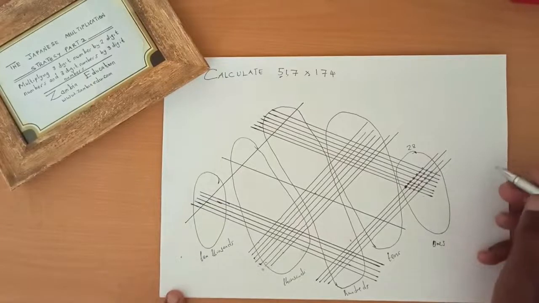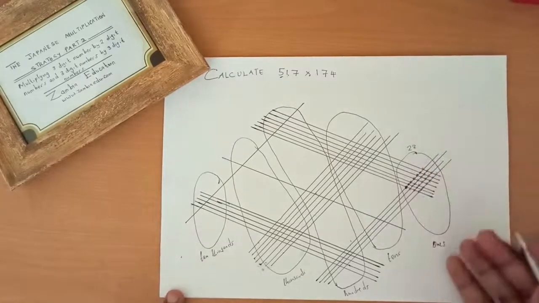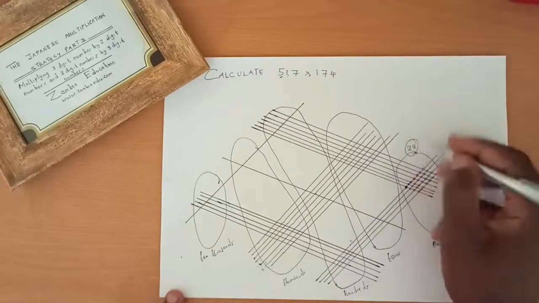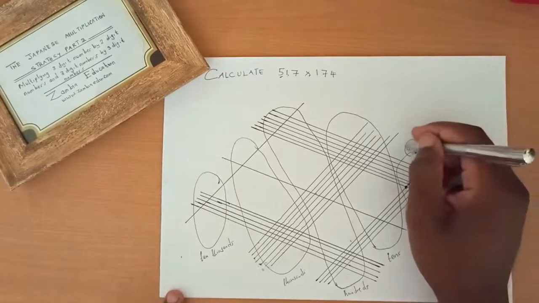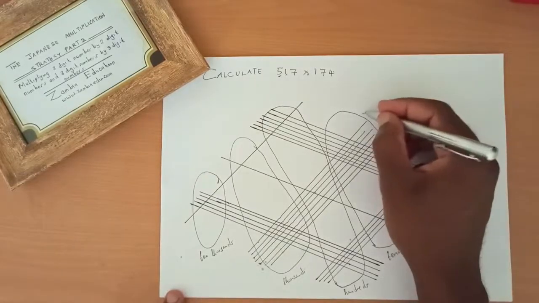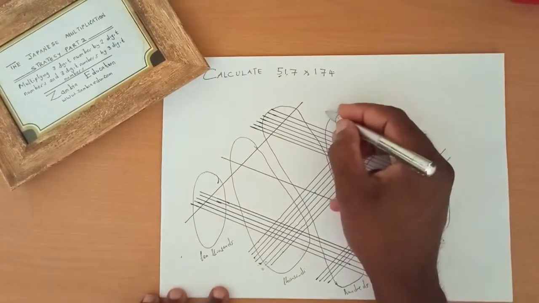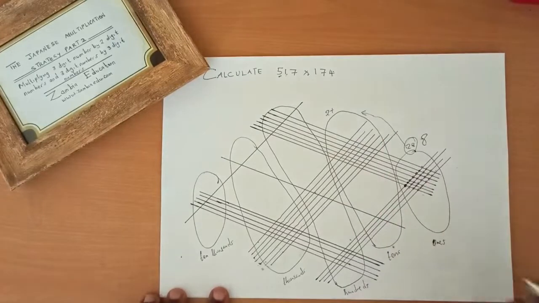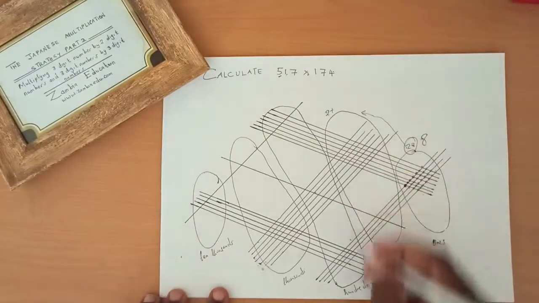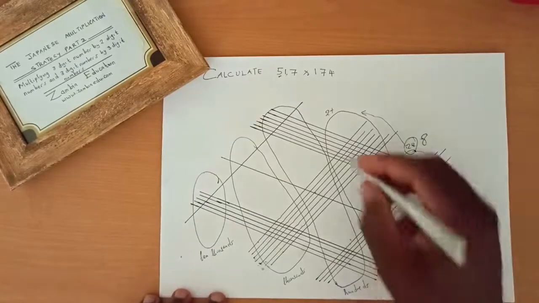So since we have 28 as our initial answer, we cannot have 28 under the one section. So what do we do? We remain with the last digit being an 8, and then we carry the 2 to the next segment in that order. So we have a 2 plus whatever we're going to find under the tens segment. Let's begin to count the line crossings which are under the tens segment.